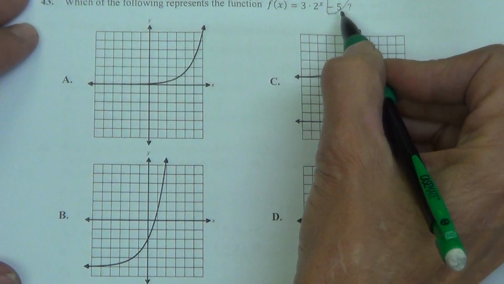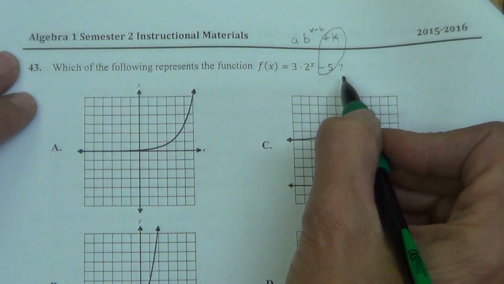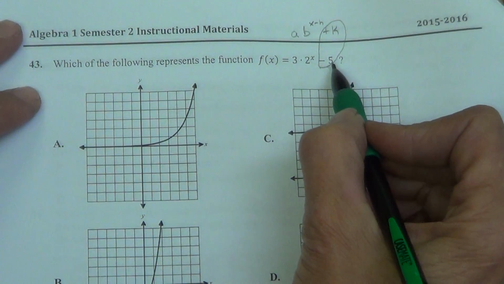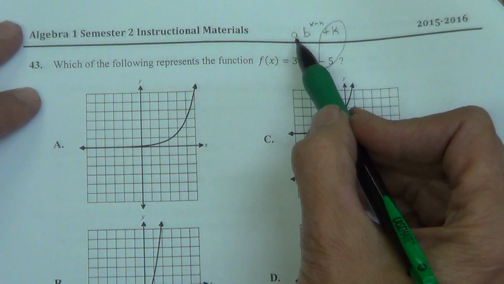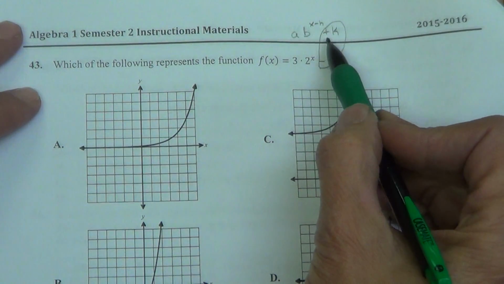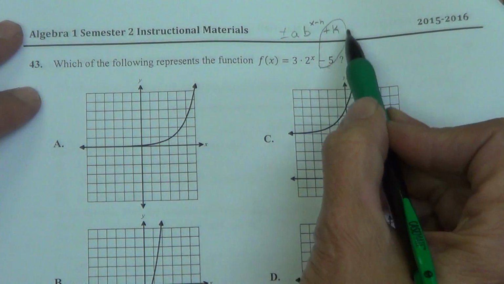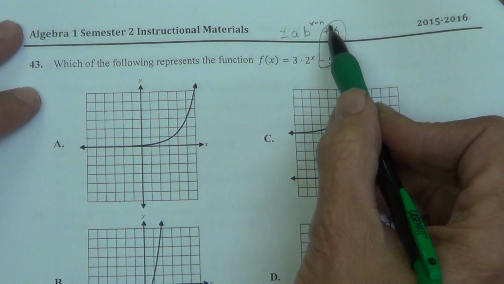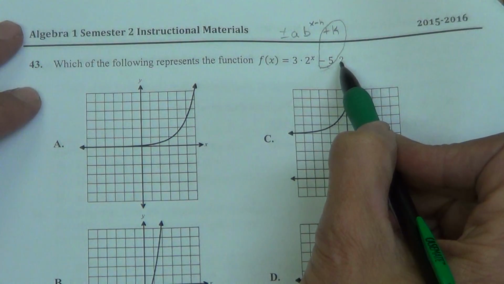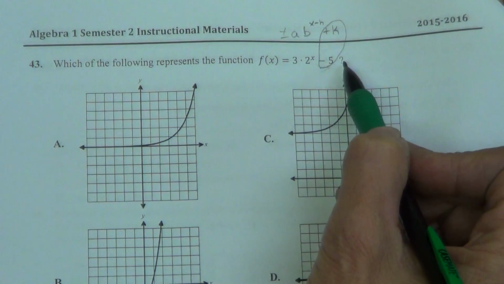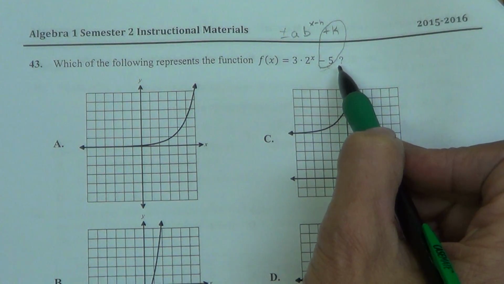So normally, this K, again, it's AB to the X minus H plus K. That could be a plus or minus out there. This K is always, plus K is up, minus K is down.